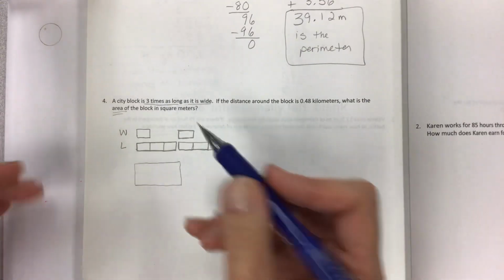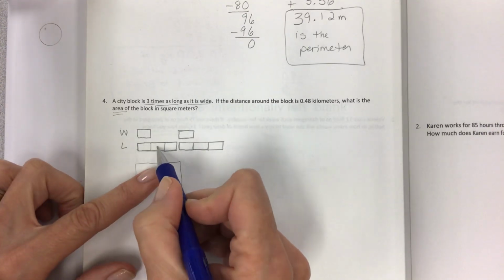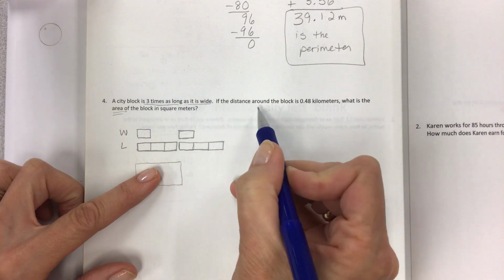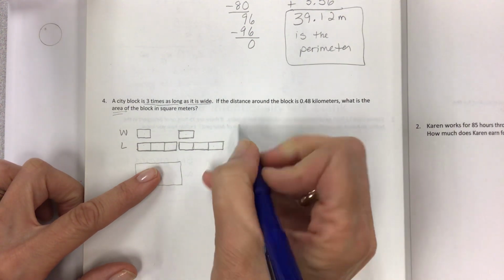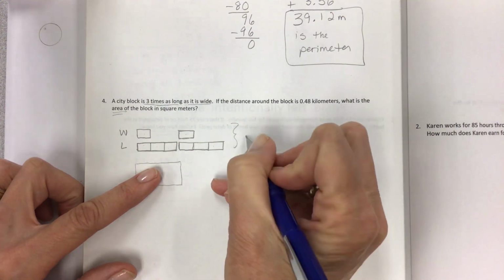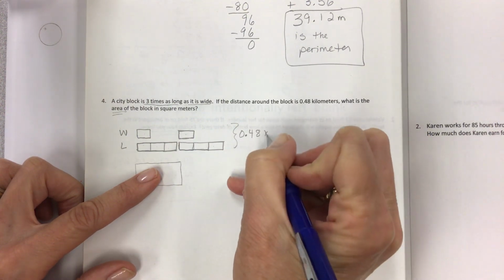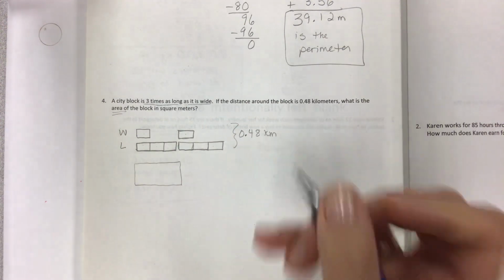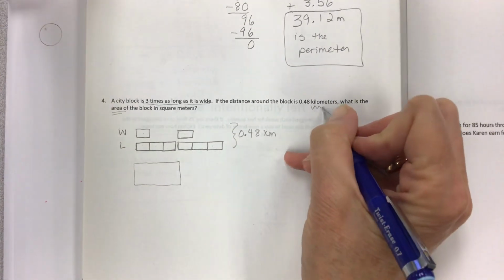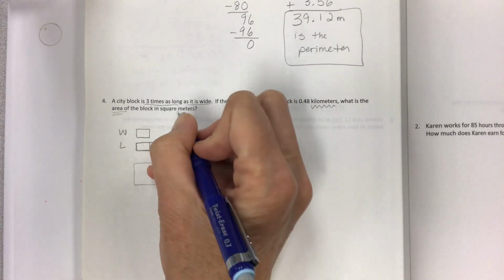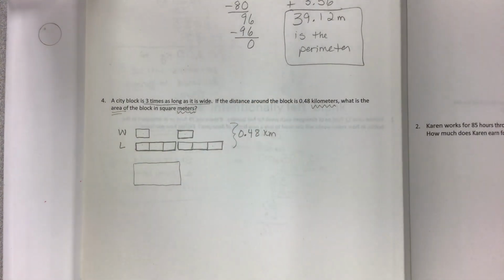It's not art class, it's math class. So now, what are we going to do? We're going to take a look at all these pieces together. And we know that the distance around is 48 hundredths kilometer. But notice, kilometers. What is the area in meters? So we're not using the same unit all throughout.